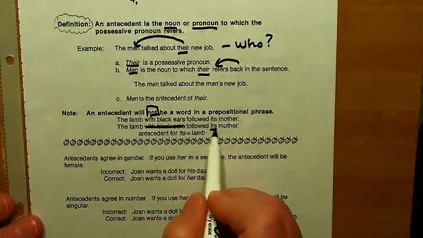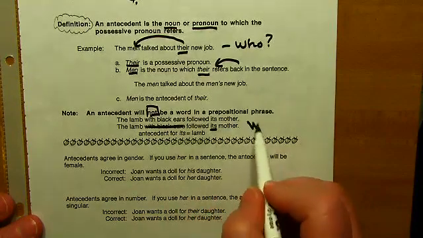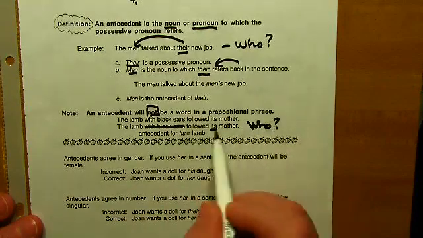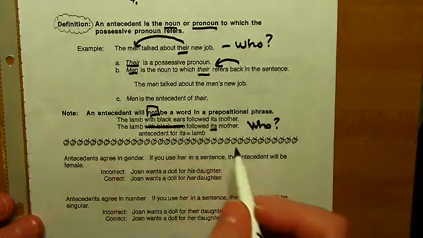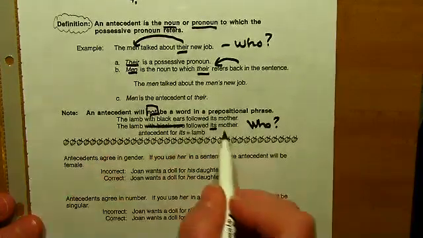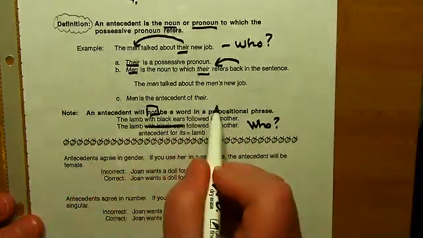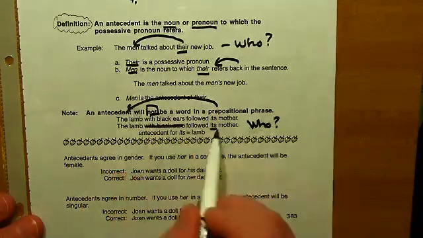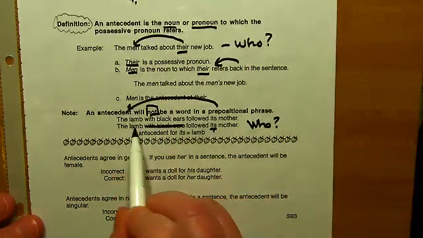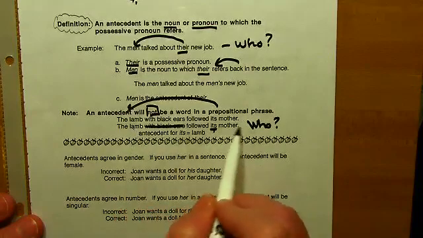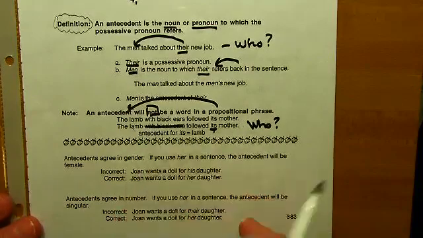Its is my possessive pronoun. Who is its talking about? Remember, it's referring back to something. So it has to have come before. It's going this direction, this way, okay? So it's talking about the lamb. The lamb followed its mother. So the antecedent would be lamb.